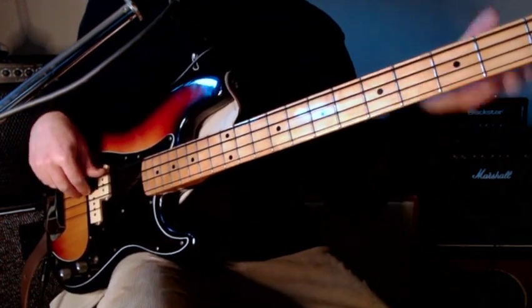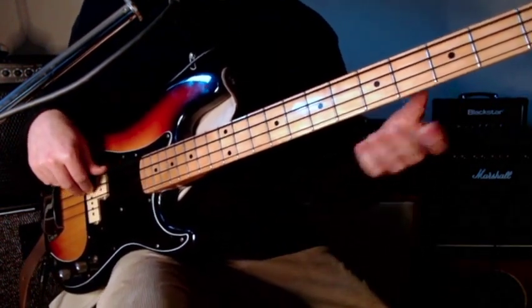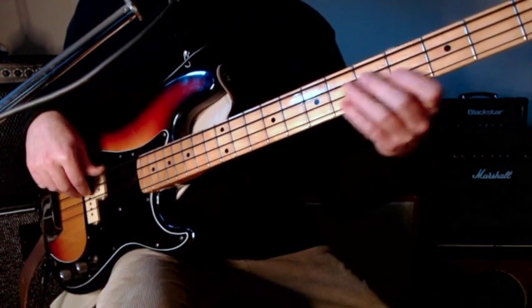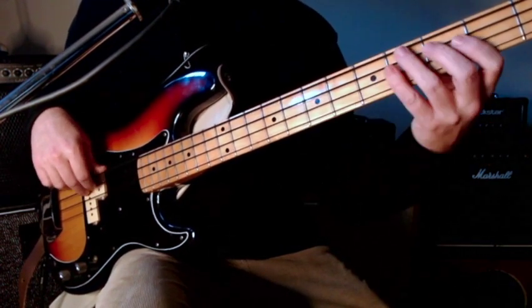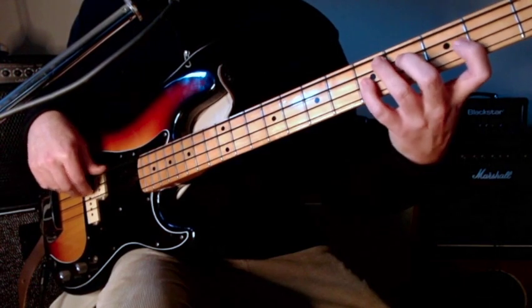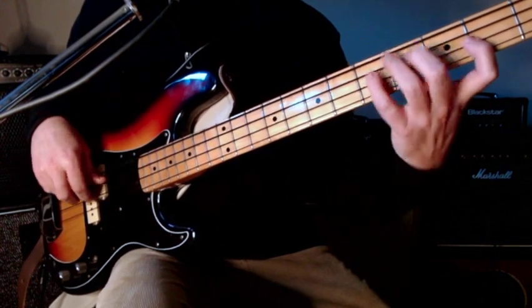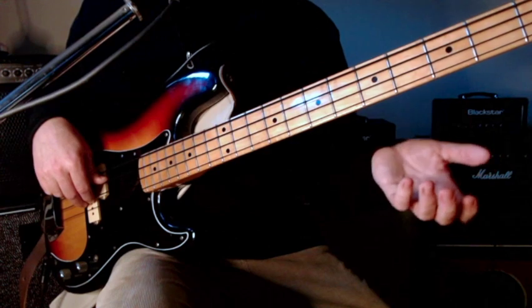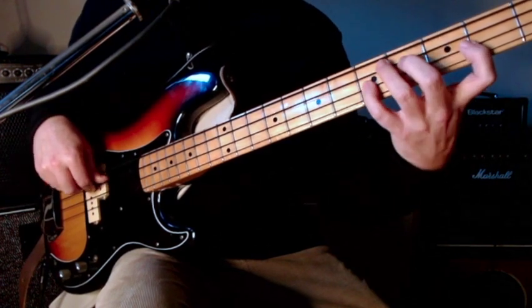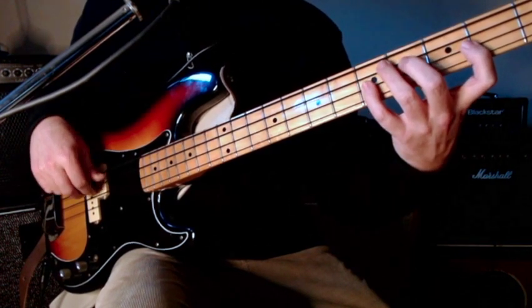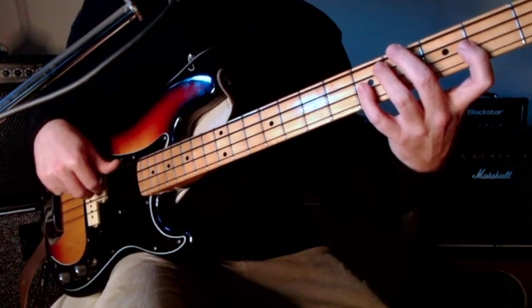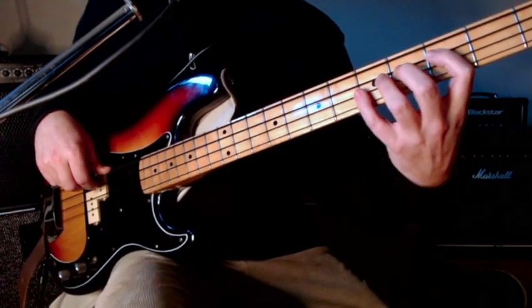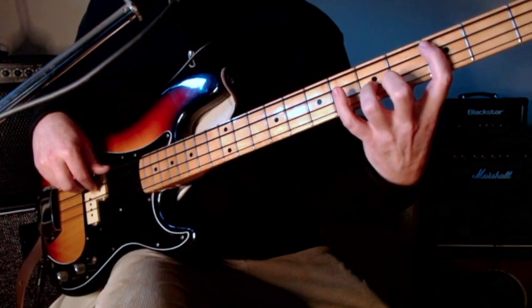So for example, really simply, let's say I've got this 1, 2, 3, 5 idea, right? That same idea could be expressed in Phrygian like this, right?